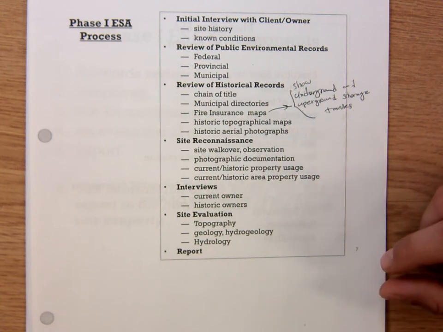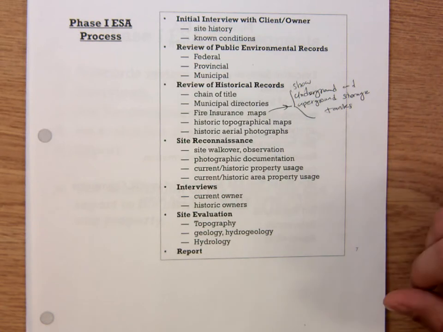Another process that you could do in your Phase 1 environmental site assessment is conducting interviews. This is a little bit different from what we've done in the first step, which is the initial interview and the initiation meeting. Here, you want to go and ask more specific questions.